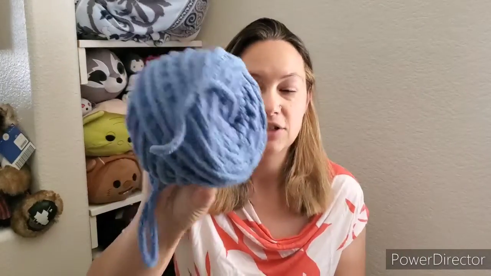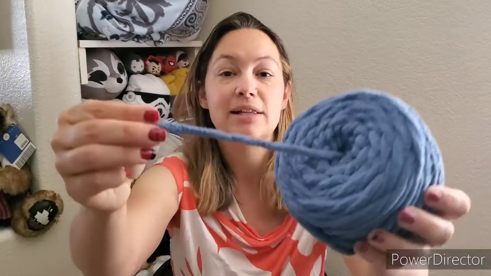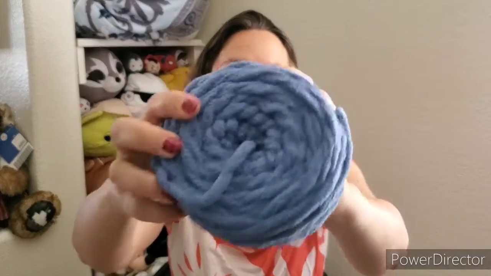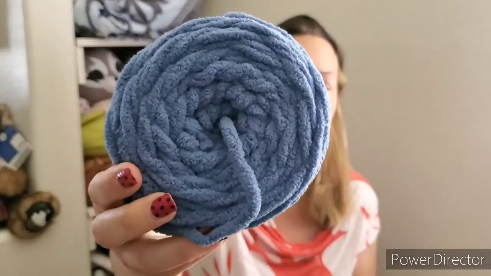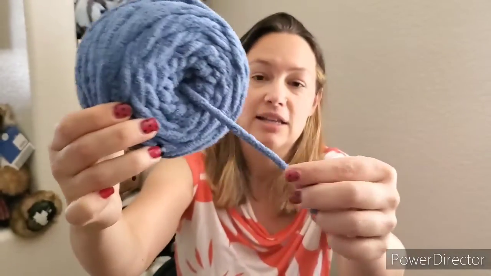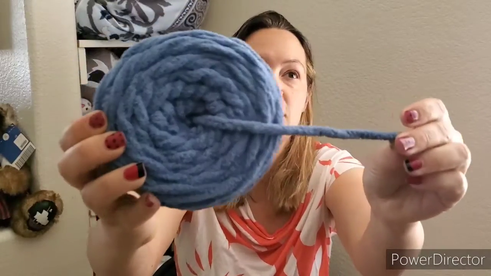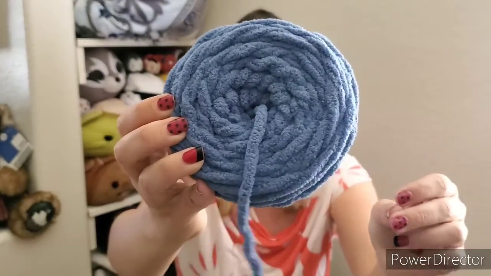Synthetic would be a polyester. It's man-made. It's something that came from a machine and was chemically made. This is 100% polyester, and it's bulky yarn. This is actually Bernat, I'm not sure.